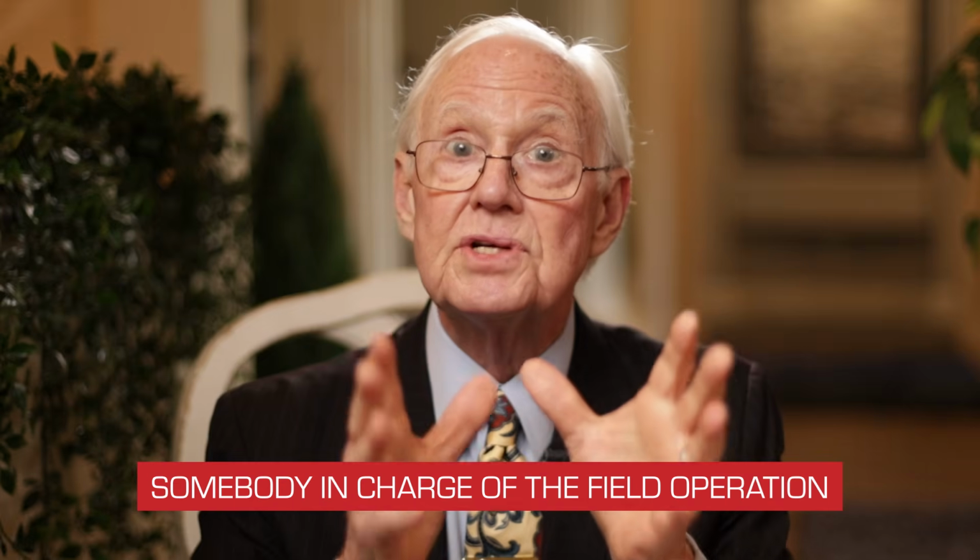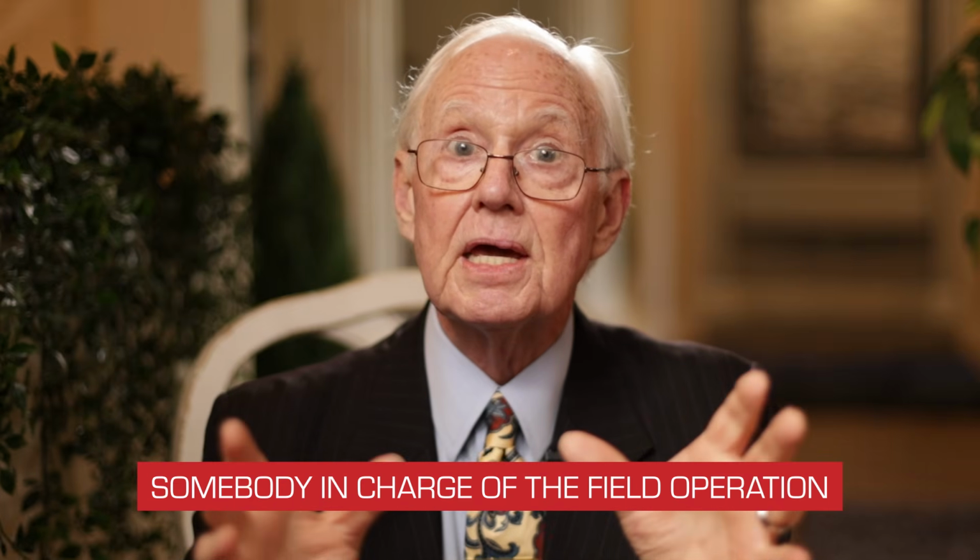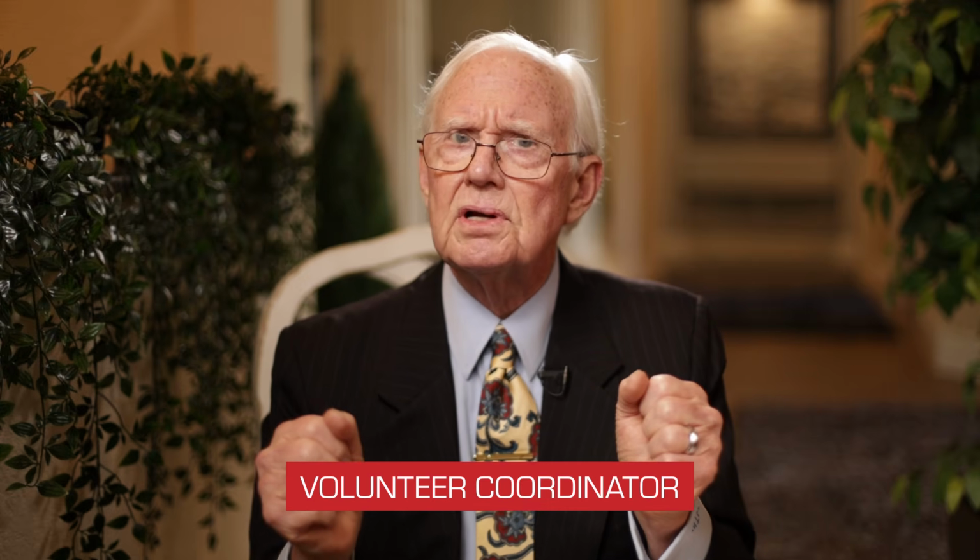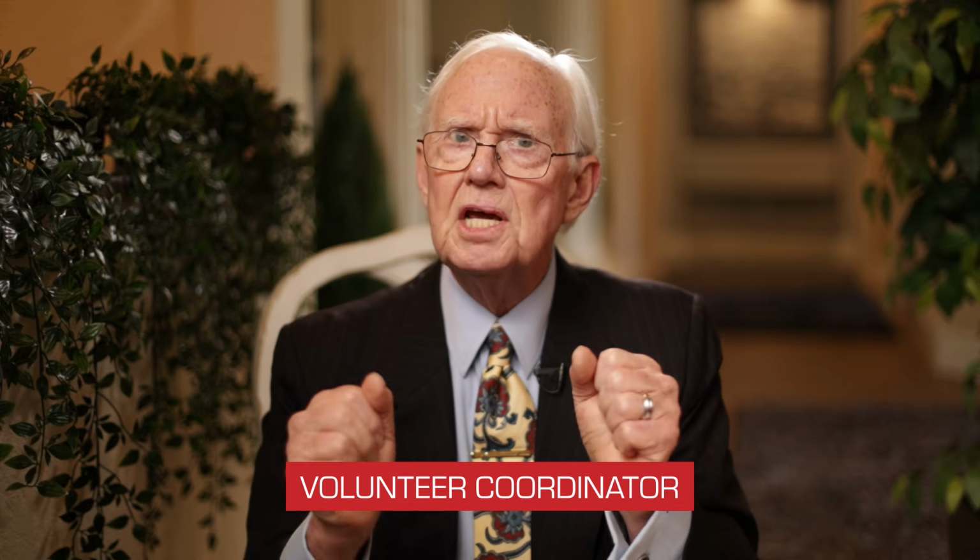You need a campaign treasurer to keep track of the money coming in and the money going out. You need somebody in charge of the field operation, making sure that you develop an organization in different geographic areas of your jurisdiction. Most campaigns need a volunteer coordinator. Volunteer help is cheap, but it takes time to keep them all corralled, moving in the right direction, making sure that the volunteers complete every task well.